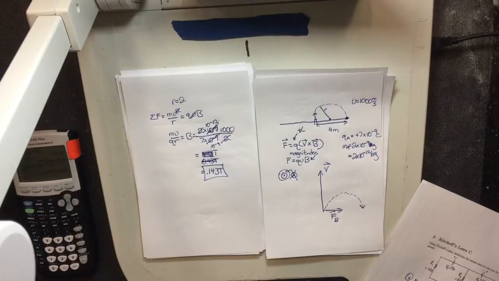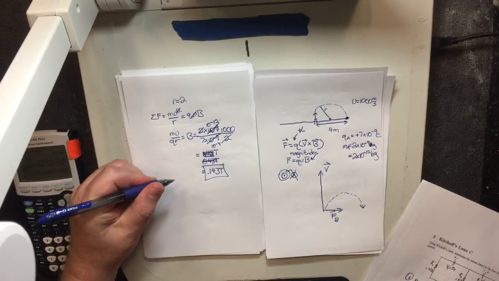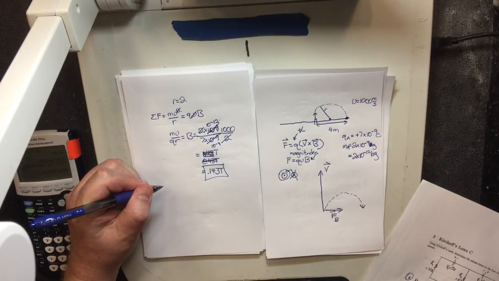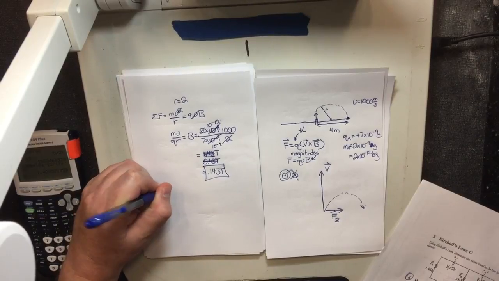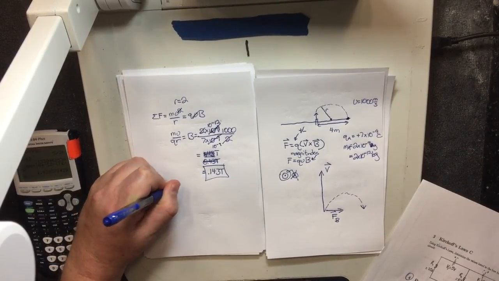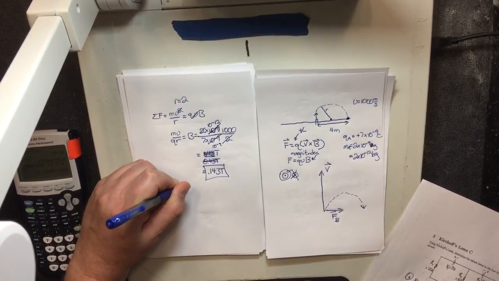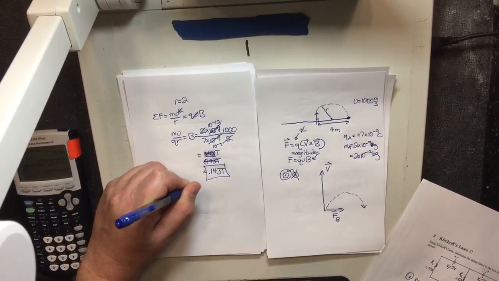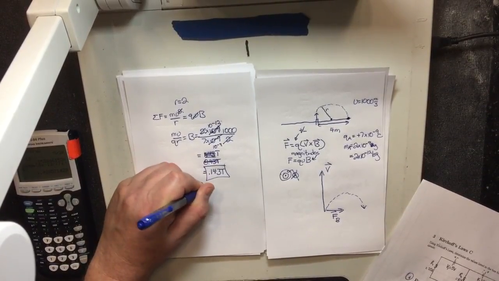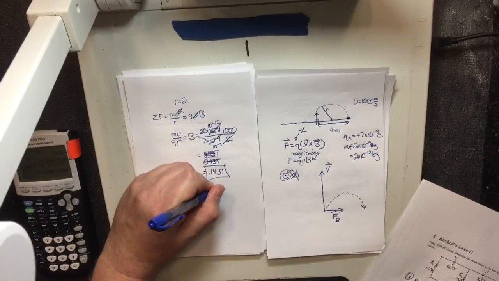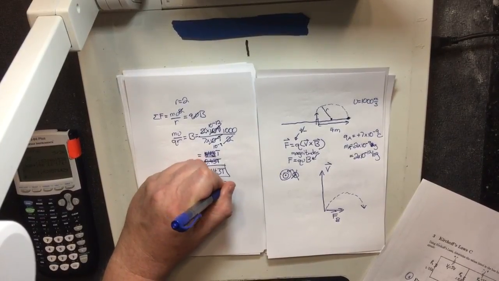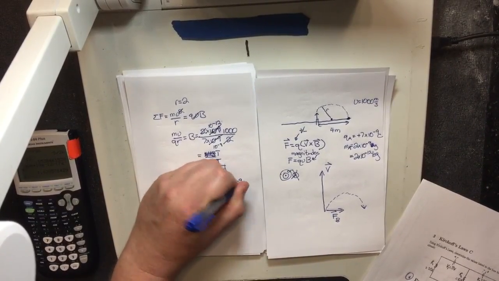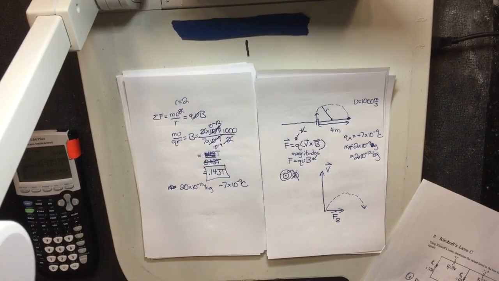So looking at part B for this, I'm given a new mass, 20 times 10 to the negative 12 kilograms. I'm given a new charge, negative 7 times 10 to the negative 9th coulombs. And then what I'm going to do is look for that distance where it lands.